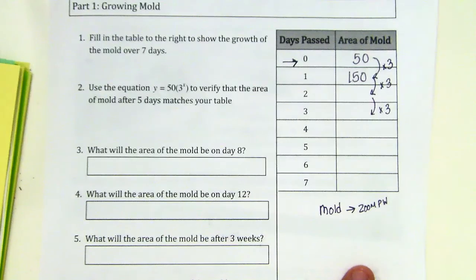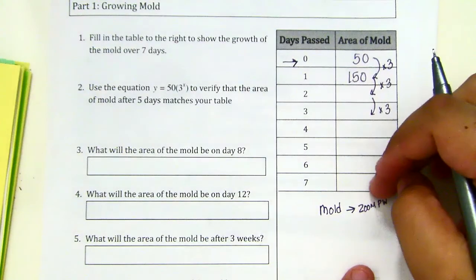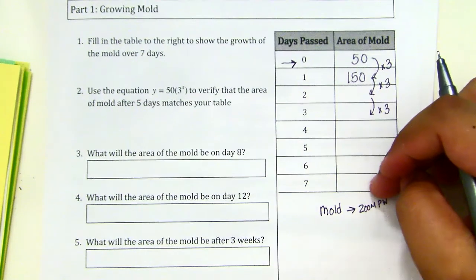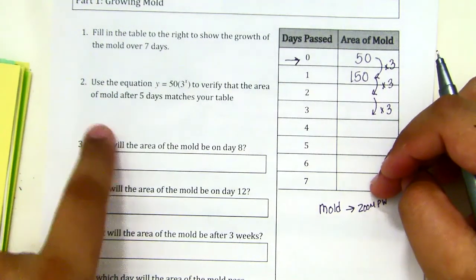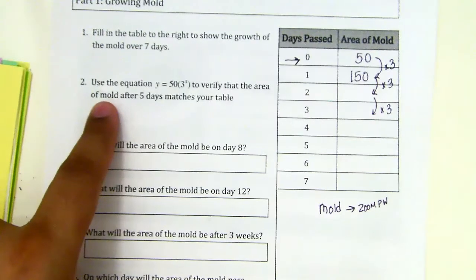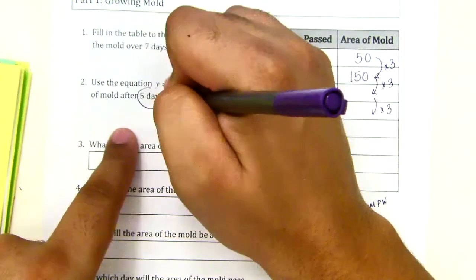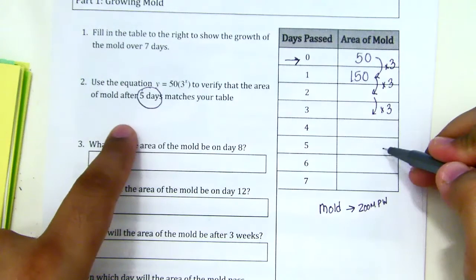Okay, so after you're done filling out your table here, the next thing that you can do is try to answer the questions over here. So the first part, number 2, I'm going to do this with you. It says use the equation to try and verify the area of the mold after 5 days. So you should have this in your table already, right?